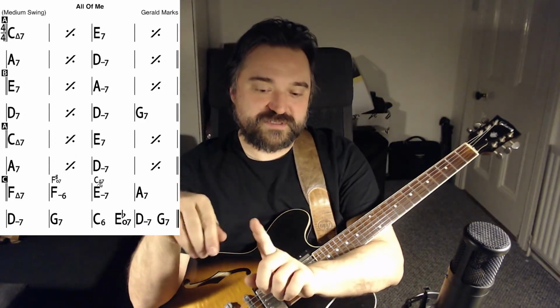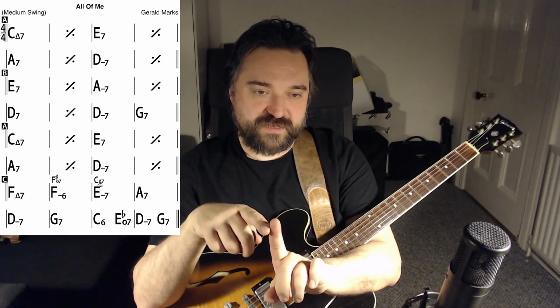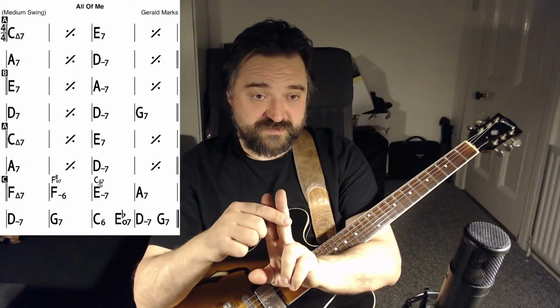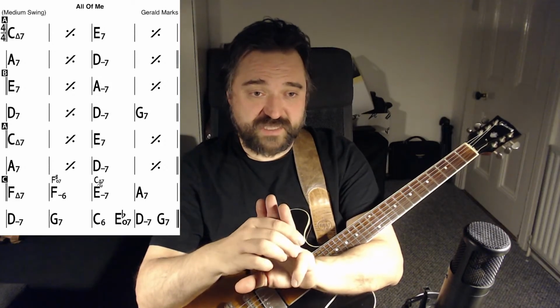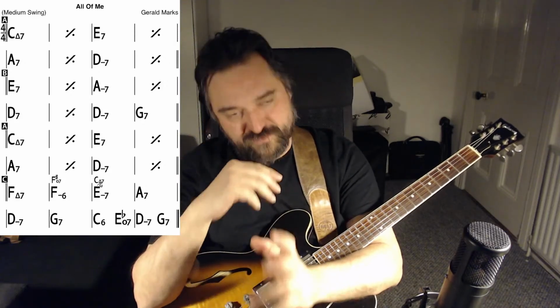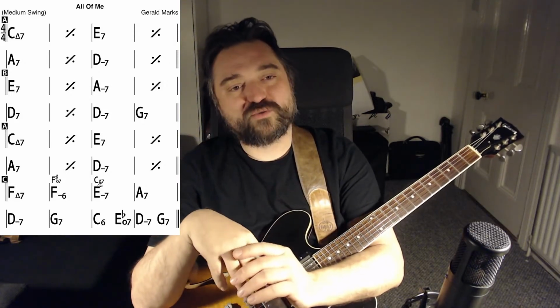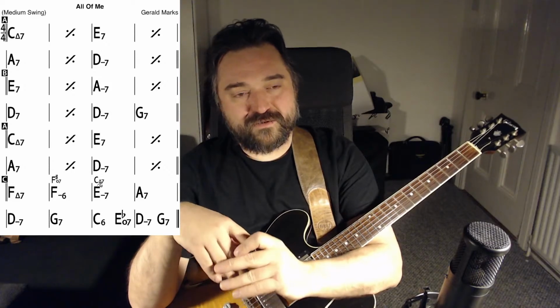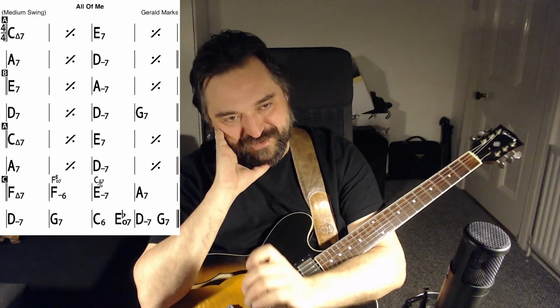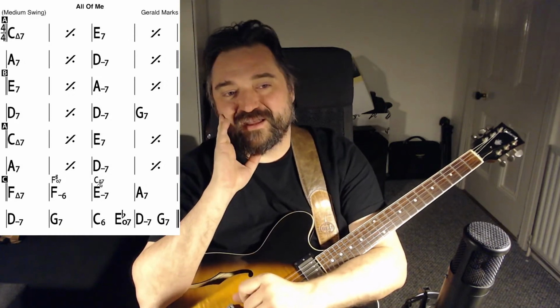We have 12 notes, so one chord will take 4 notes, 2 chords will take 8, and 3 chords will take 12, and there are no other options. So if we know those 3 diminished runs, we automatically know all flat 9 chords in every key. It's a very handy thing to have.